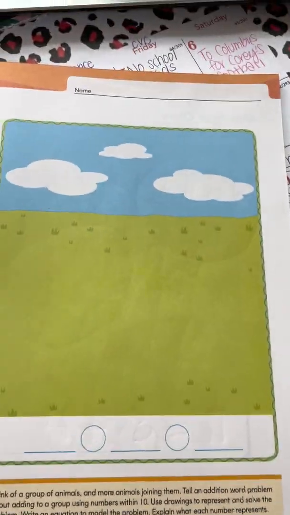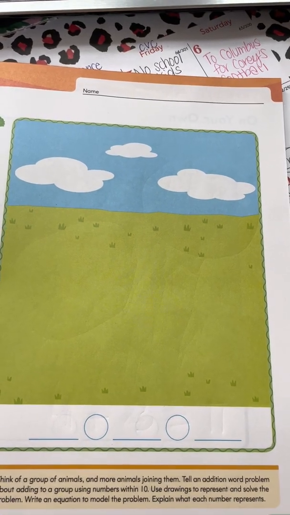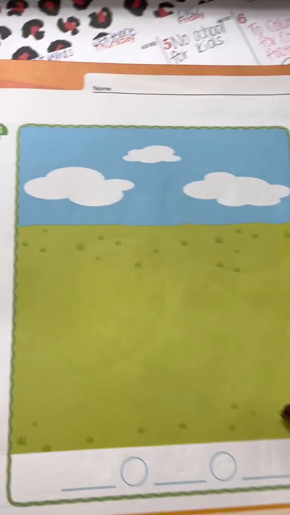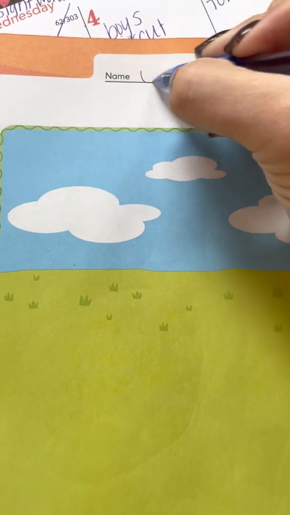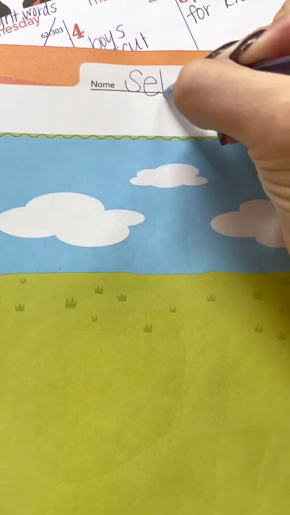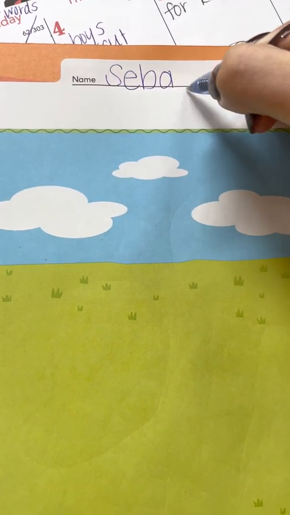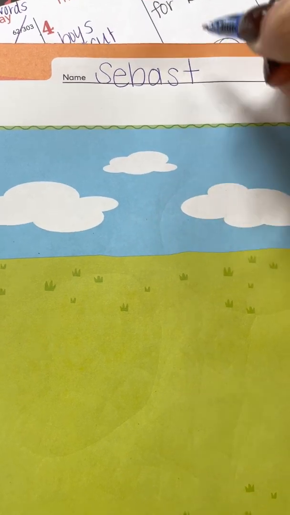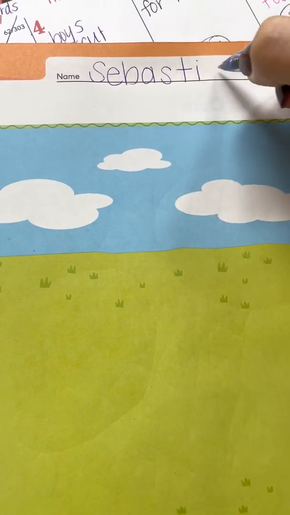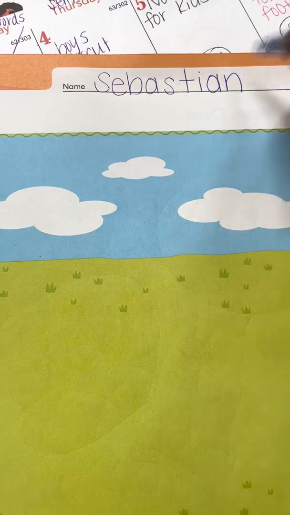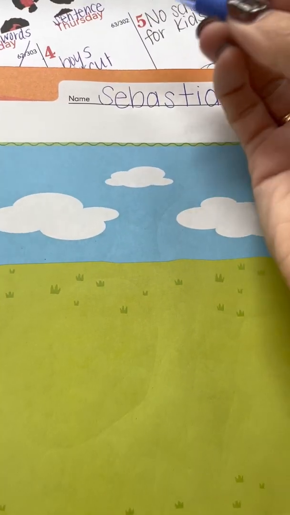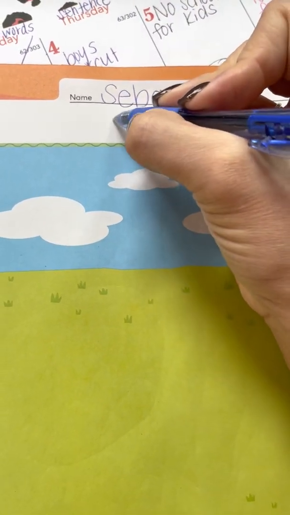On this page, I am going to write Sebastian's name. Sebastian. His last name is Irizarry.